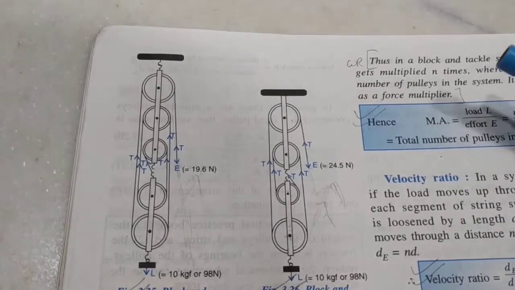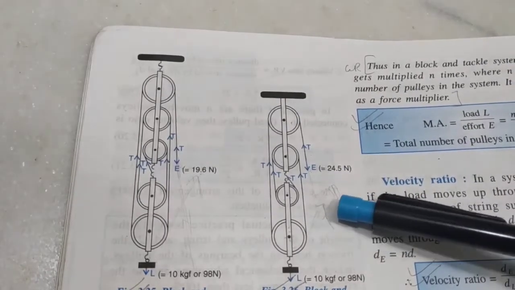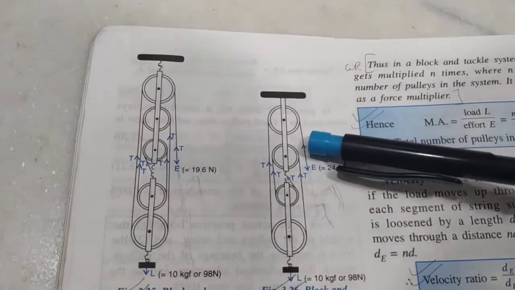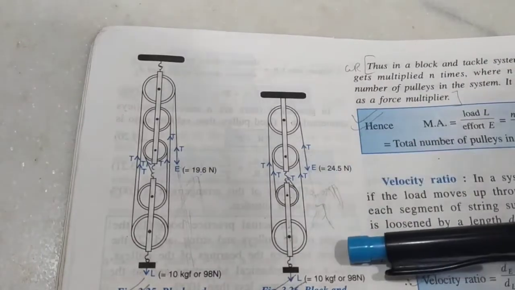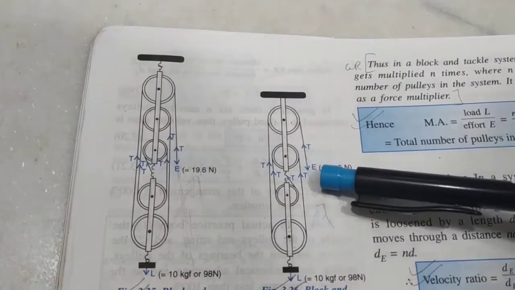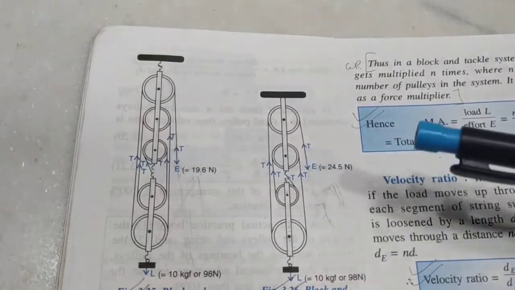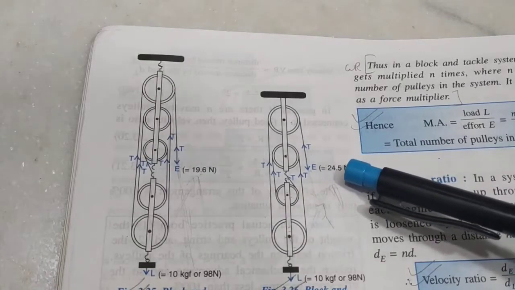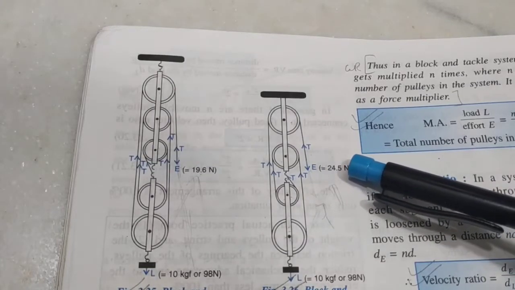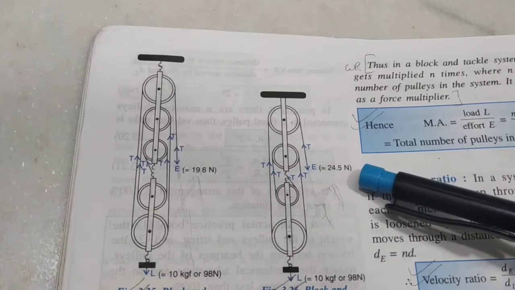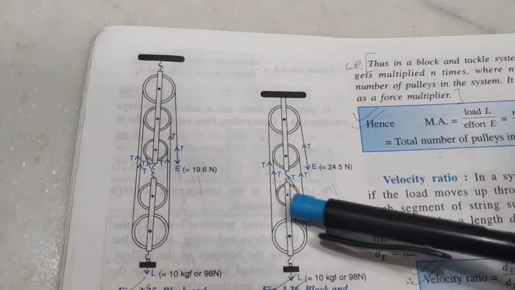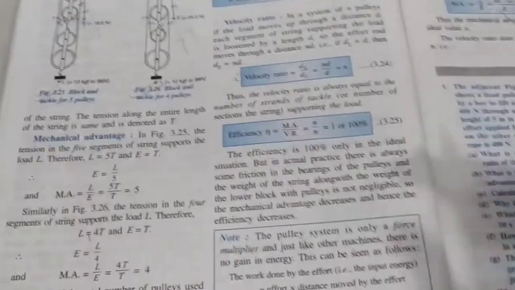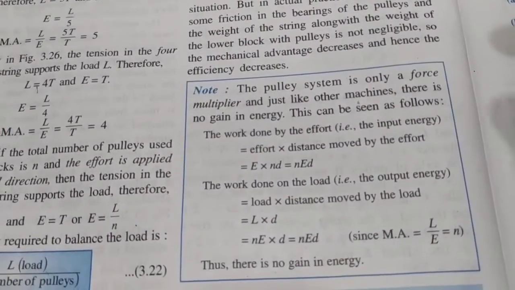Now remember that even though it's a force multiplier, it doesn't mean that we are gaining energy. Yes, it's true that if you apply just 2.5 kgf of force, you can lift a 10 kgf weight upwards. But the amount of energy required is the same as it would be if you lift it with your bare hands without any pulley. In fact, this would require slightly more energy because there is a loss of energy due to friction. Now, to mathematically prove that the energy output and energy input is the same, let's consider this.